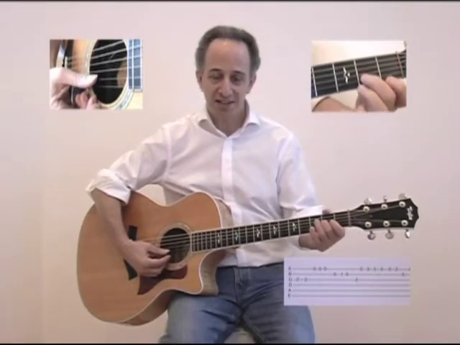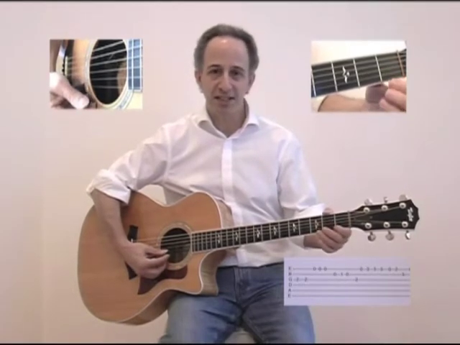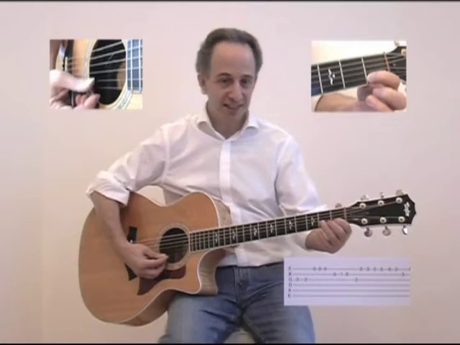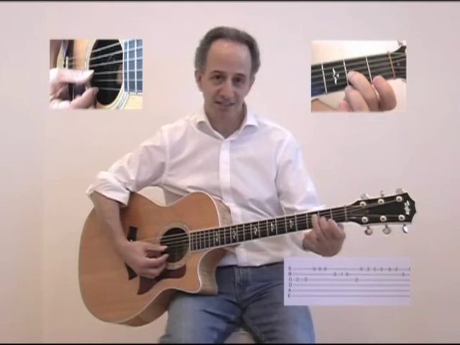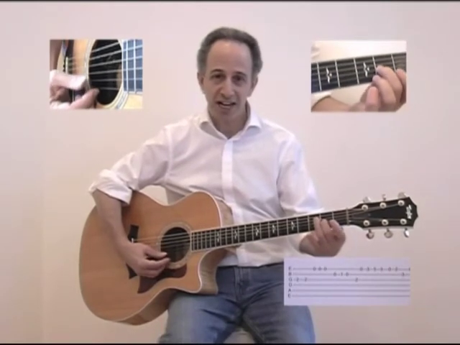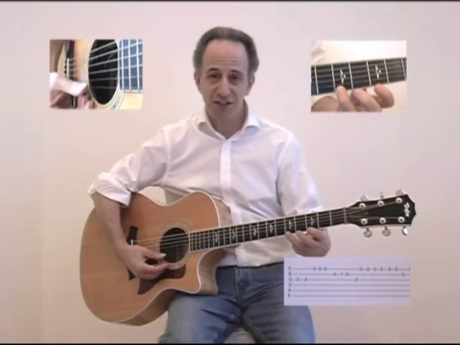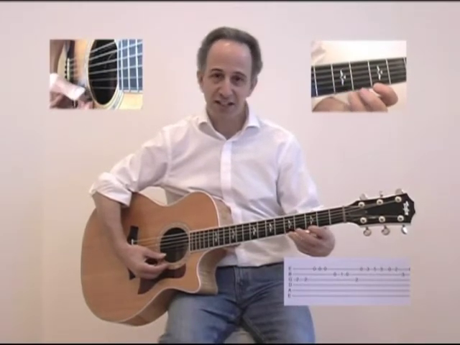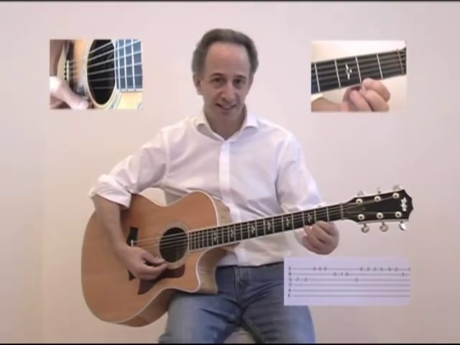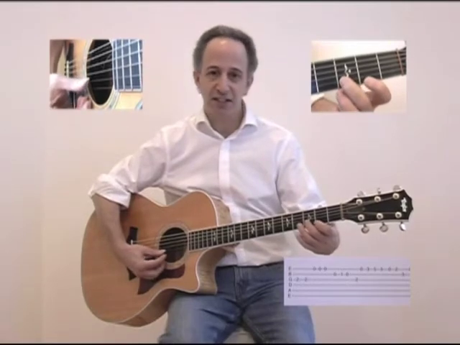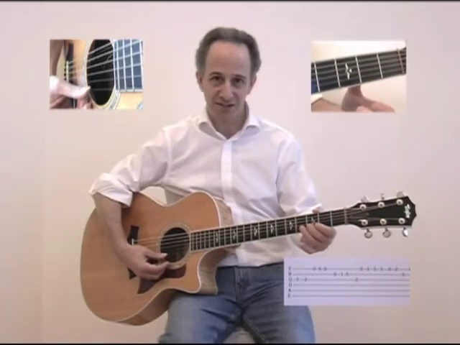Then open on the high E string. Now open on the B, 1st fret on the B, open on the B, and 2nd fret on the G with my 2nd finger. Then open on the high E, 1st finger on the 3rd fret, 3rd finger on the 5th fret, 1st finger, open, 1st finger again on the 2nd fret, and 2nd finger on the 3rd fret of the B string, and open on the high E string.